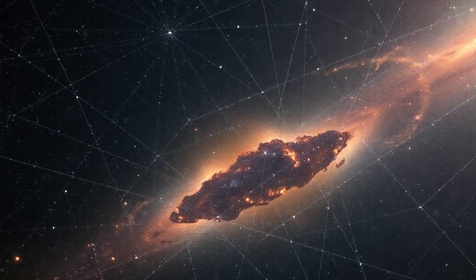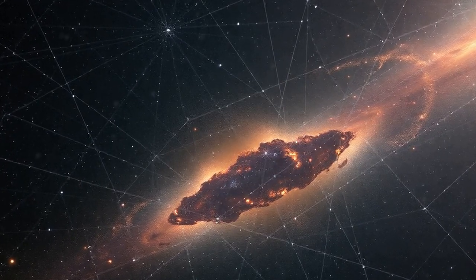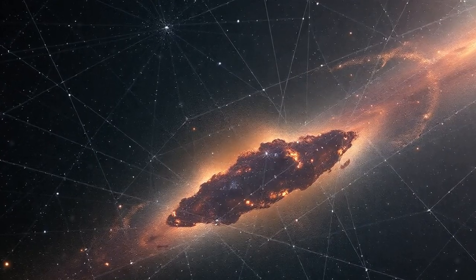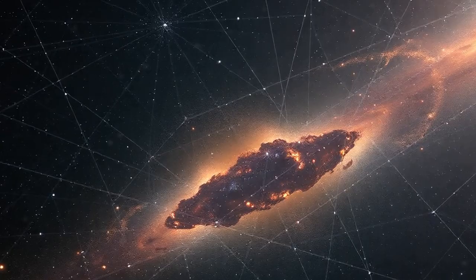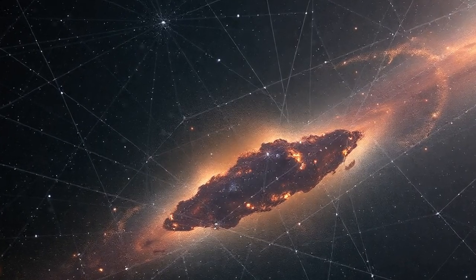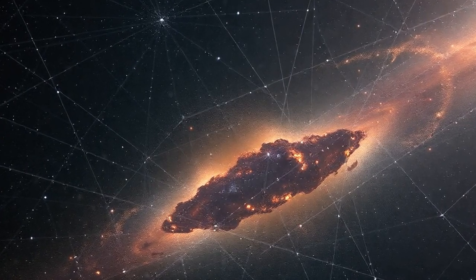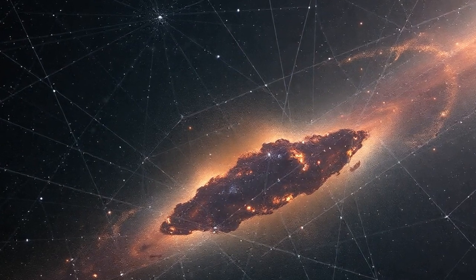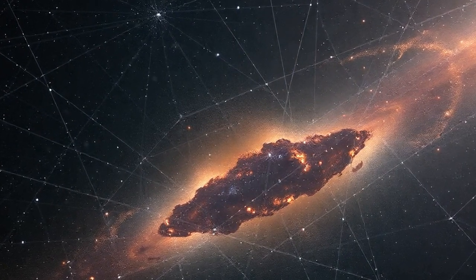Expansion stretches the gaps while gravity concentrates the knots. Simulations with dark matter reproduce the web's filamentary pattern well. For example, filaments can span tens of megaparsecs traced by galaxies. So large-scale structure supports models that include significant unseen mass.